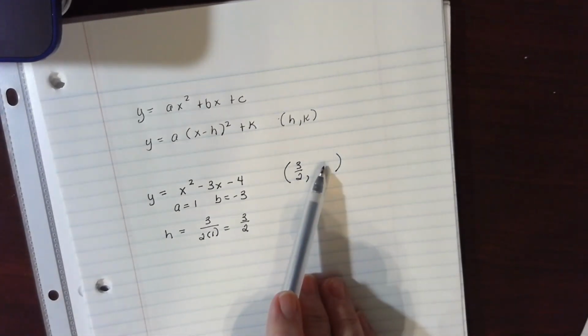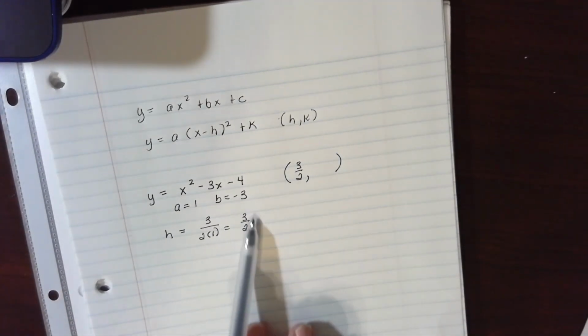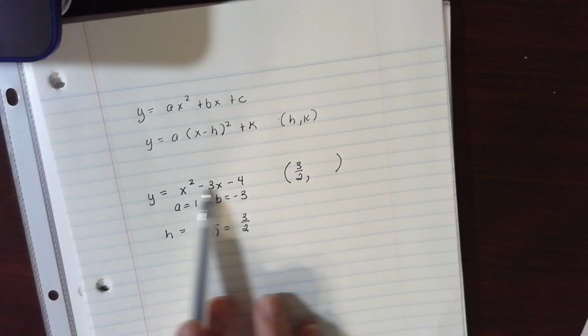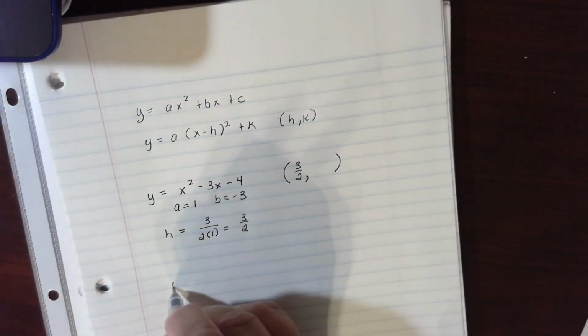Now to find the second coordinate, I need to take that value and substitute it back in.